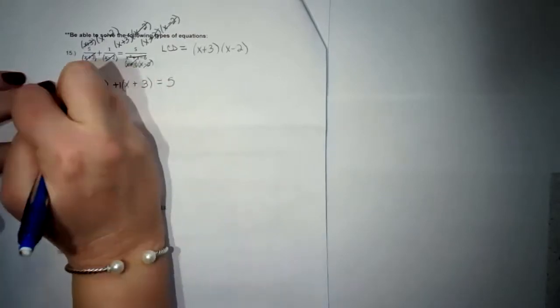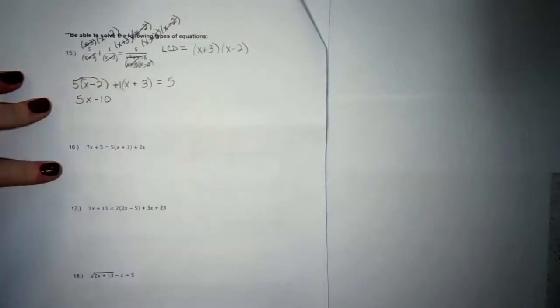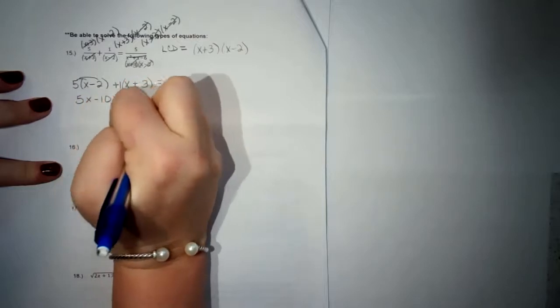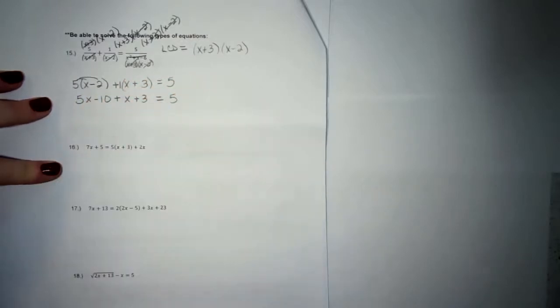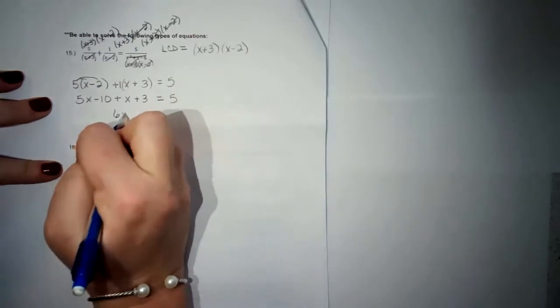Ta-da. Okay, everybody good? All right, now let's clean it up. So we're going to distribute this and get 5x minus 10. Okay, you can distribute the 1 if you want, but really you have x plus 3 equals 5. Okay, we're going to combine 5x plus 1x. We get a 6x.